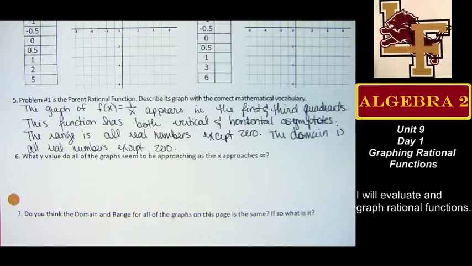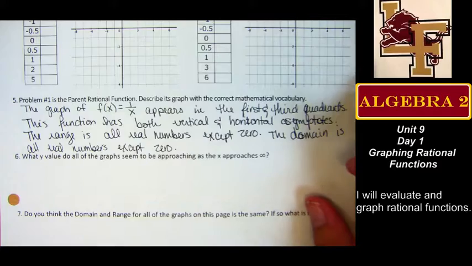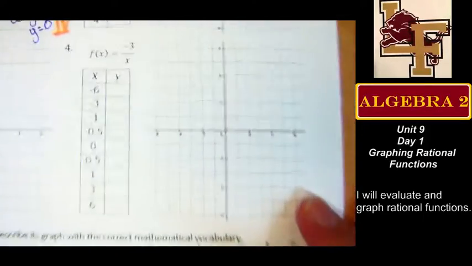How do you guys feel on doing these on your own, or do you want to see one more graphed? I've got 3 more that I can show you on this page. How about number 4? Okay, so let's take a moment and let's do number 4 together. Thumbs up, I can move to number 4. Cool.